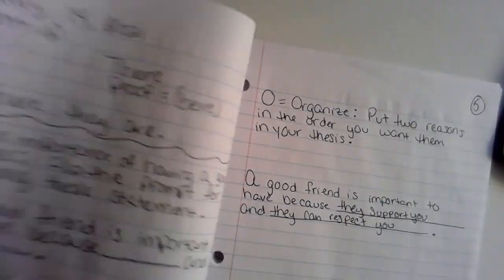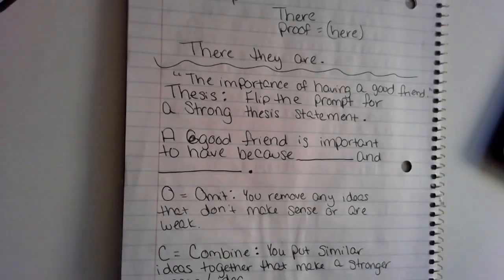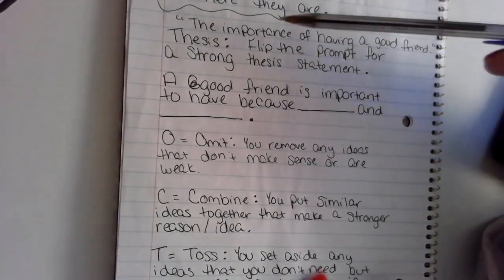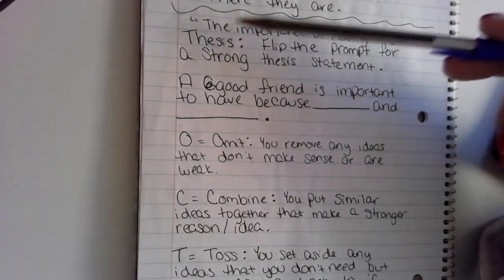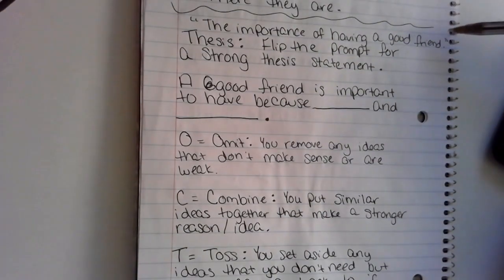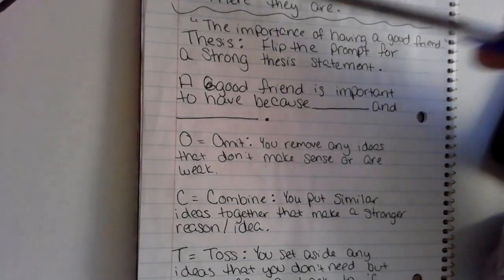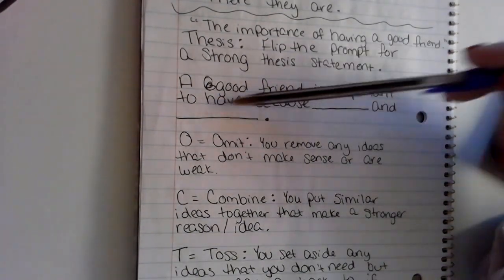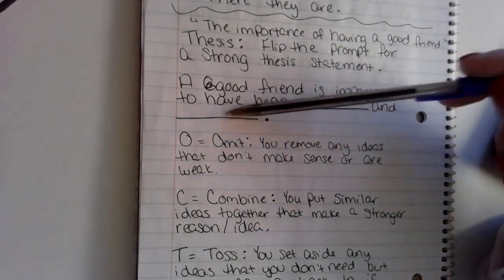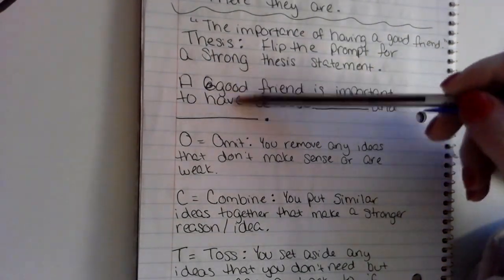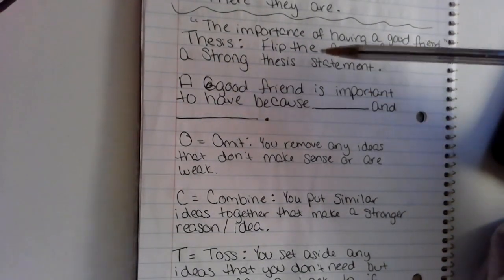I really want you to go back in your notes. It was on January 14th when we did it. Let's review this. The importance of having a good friend. Your thesis: flip the prompt for strong thesis statements. A good friend is important to have because blank and blank. So there's our thesis, and we want at least 2 reasons.